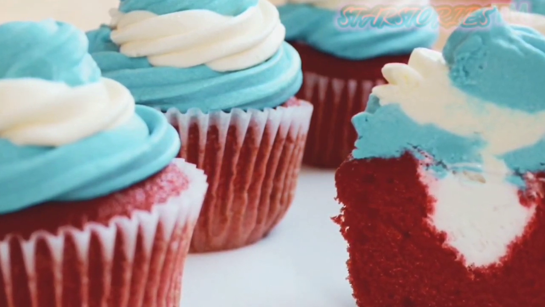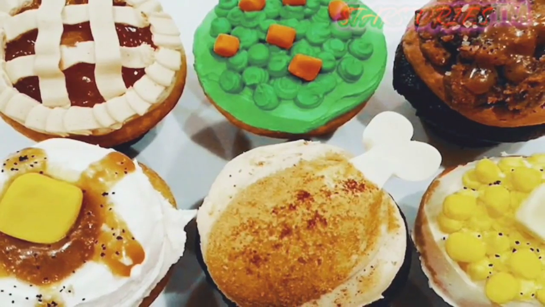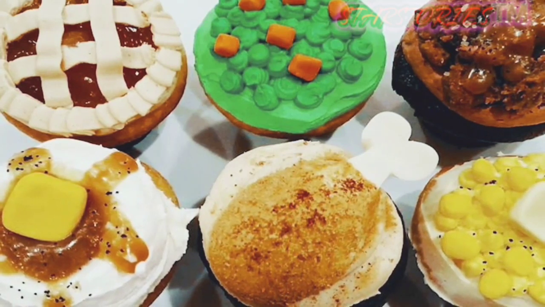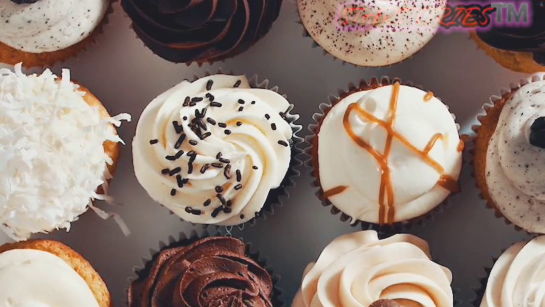In a bowl, cream the butter and sugar together until light and fluffy. Beat in the eggs one at a time. In a separate bowl, whisk together the flour and baking powder. Gradually mix the dry ingredients into the wet ingredients, alternating with the milk and vanilla extract.